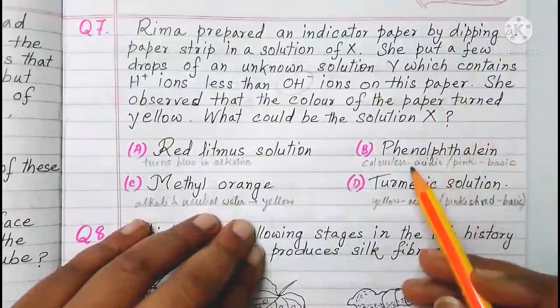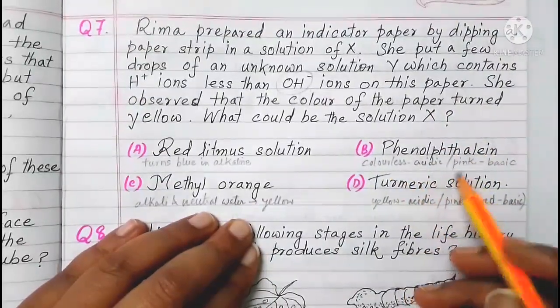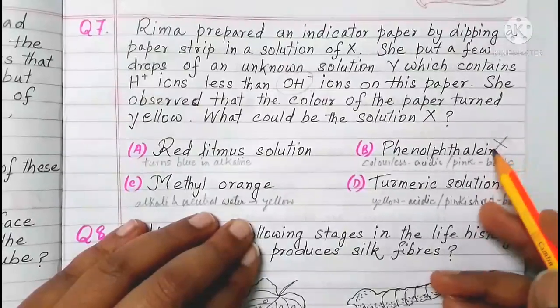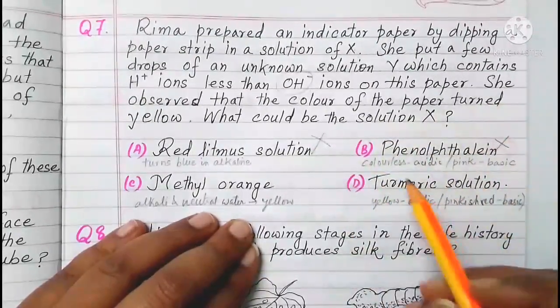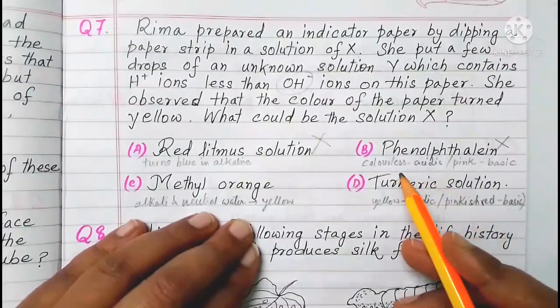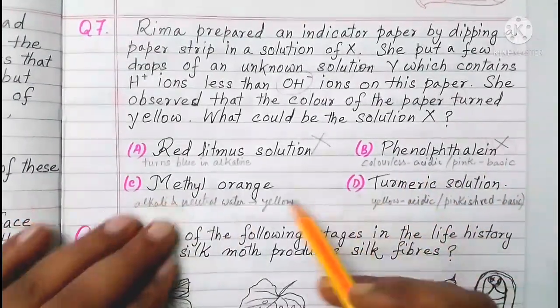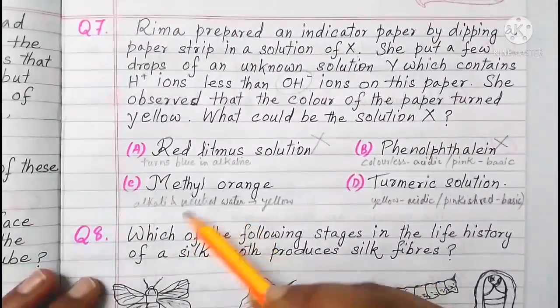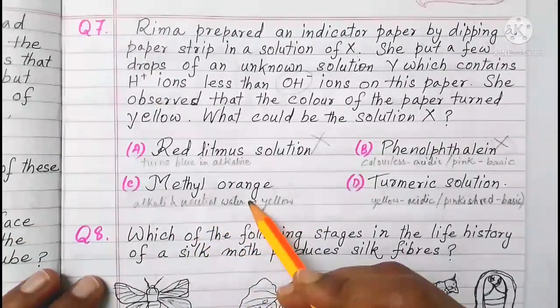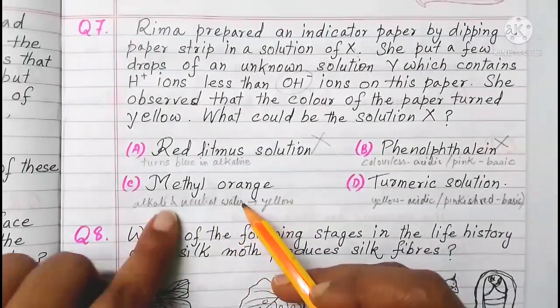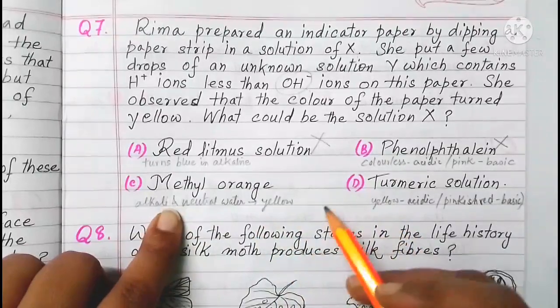Got it. Phenolphthalein turns pink in basic solution, so this is not possible. Phenolphthalein turns colorless in acidic solution. Now, methyl orange. In alkali and neutral, alkali meaning base and neutral meaning water, it turns yellow in such solutions. So methyl orange could be an option, right?